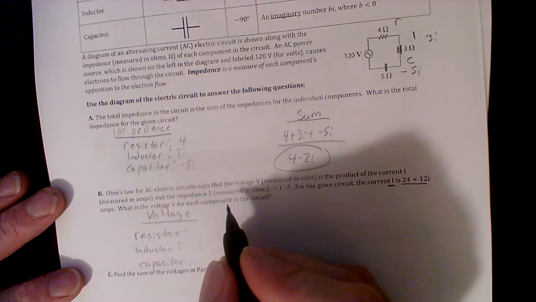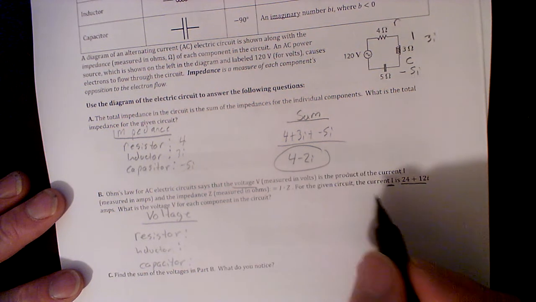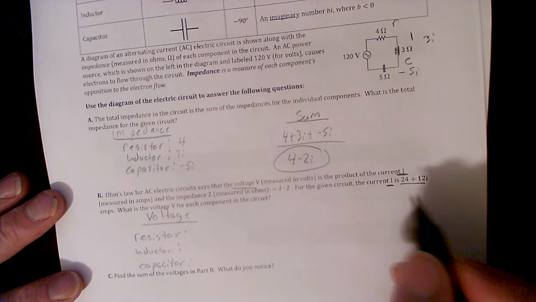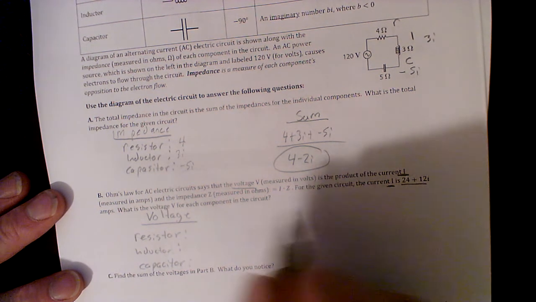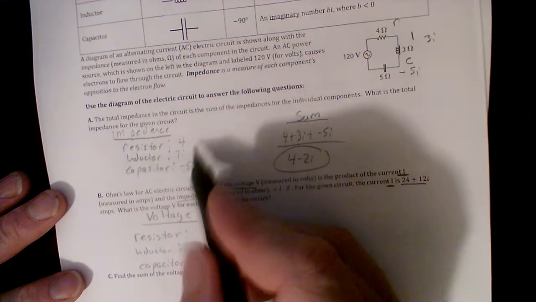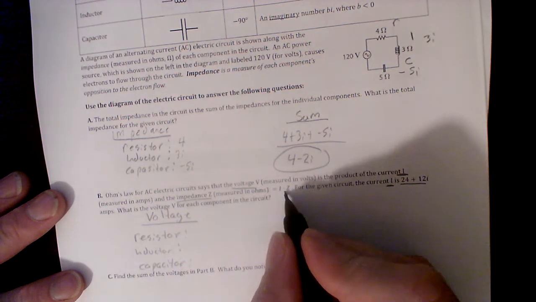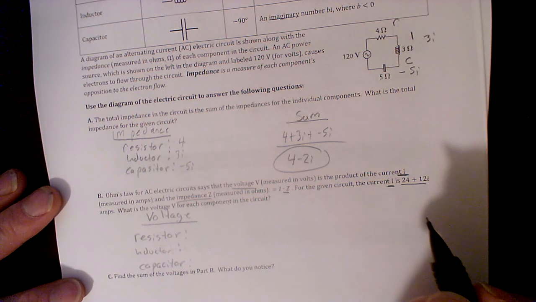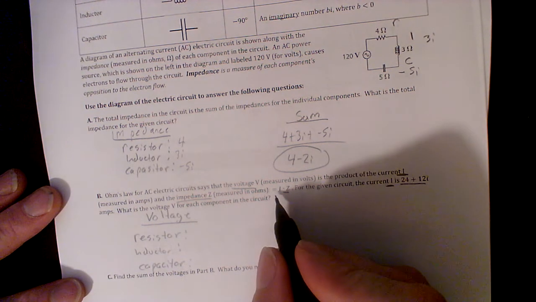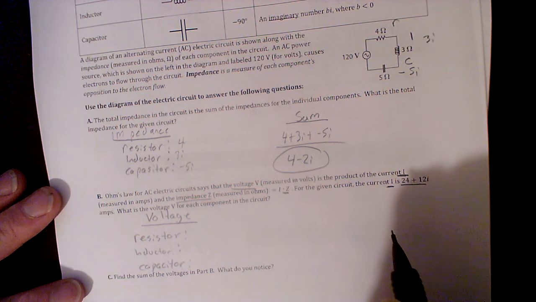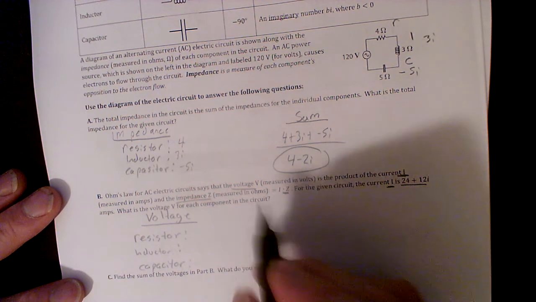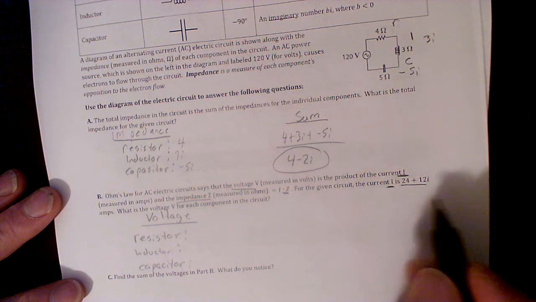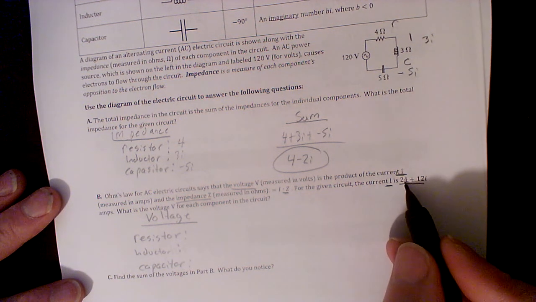Now we got Ohm's law for electric circuits. It says that the voltage V is measured in volts. All right, the product of the current I, measured in amps, and the impedance, that's what we've already done. So these numbers up here are our impedance. Z is our impedance, which is weird because I starts with the same letter as impedance. And we get it by multiplying I times Z. So that tells us once again that voltage is the product of the current and the impedance. And then it tells us our current. So our current is 24 plus 12I.